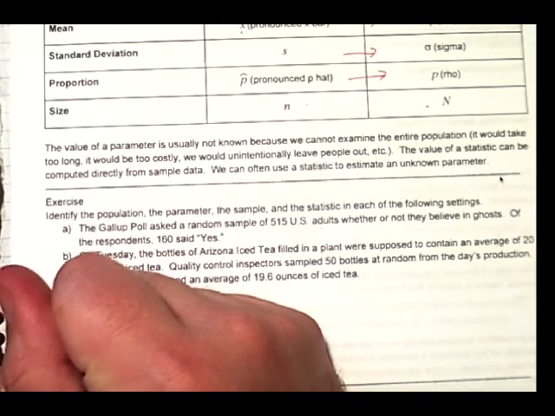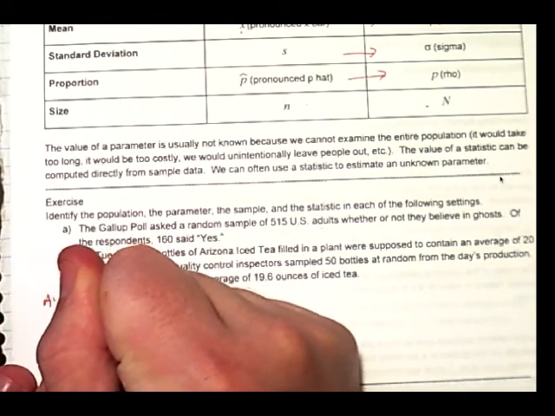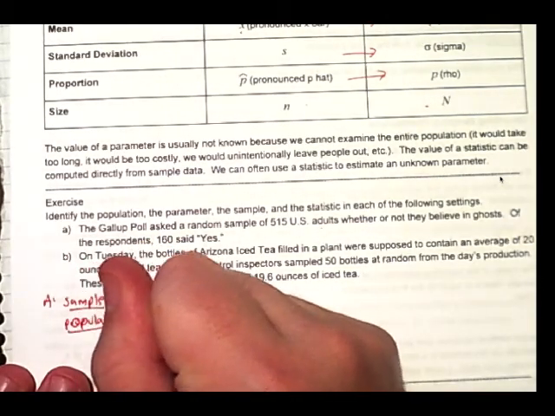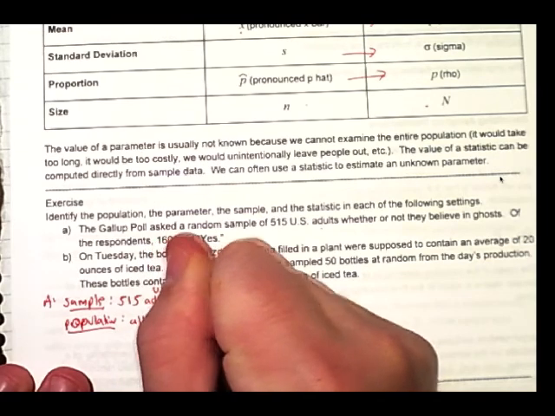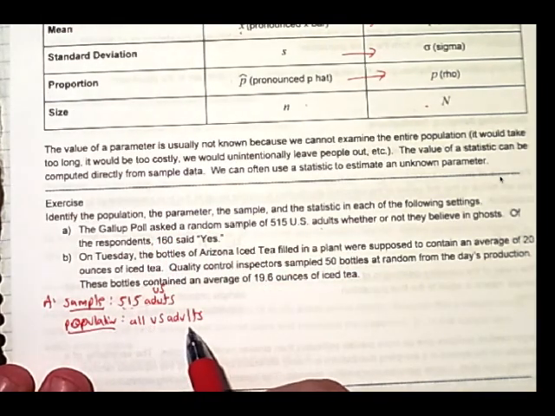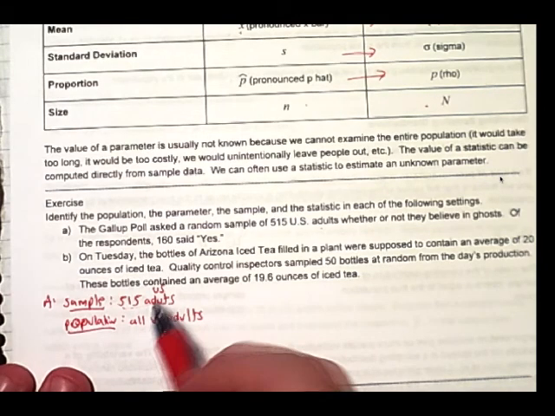So what would that make the population? The population would be all U.S. adults, because the sample has to be representative of the population. If our population is all U.S. adults, the only people that we can ask the question are U.S. adults.